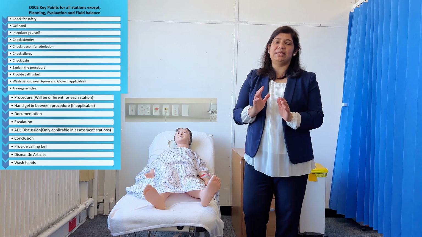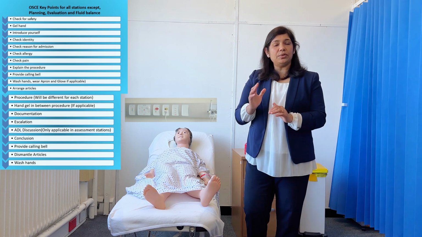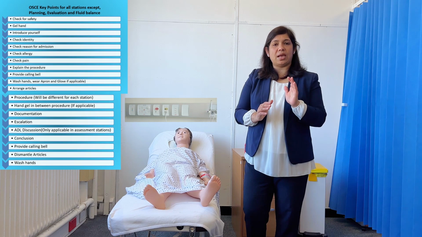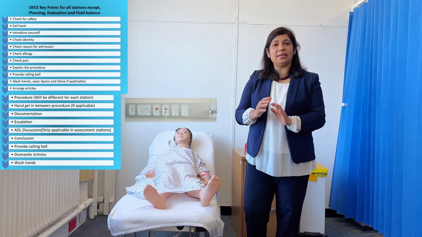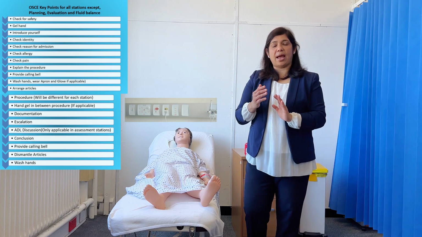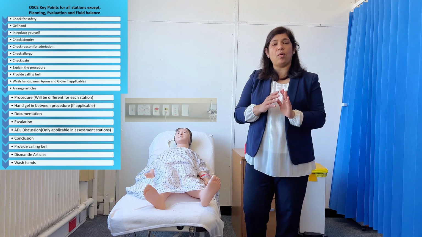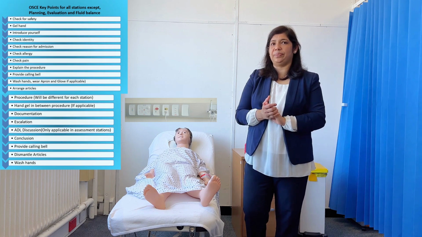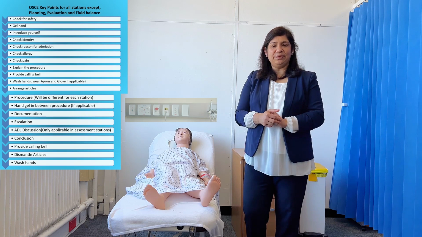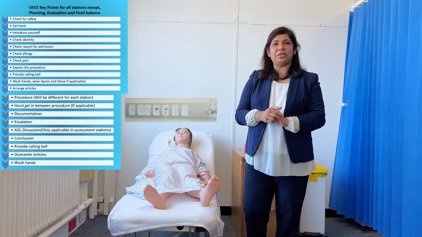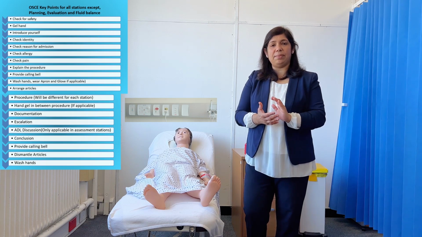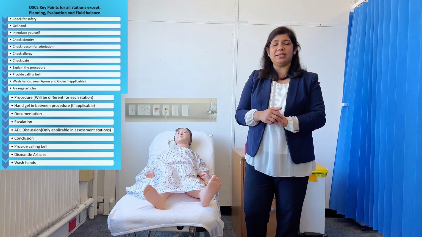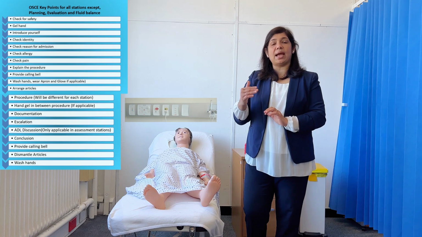So first one is check for safety. So what are you checking in safety? Safety of yourself and for the patient. Then the gel hands, either the hand gel or the hand wash. So all the procedures start with the hand gel. Then you introduce yourself, check the identity of the patient, check reason for admission, check the allergy, any pain, explain the procedure, providing calling bell, wash hands, wear apron and glove if applicable.